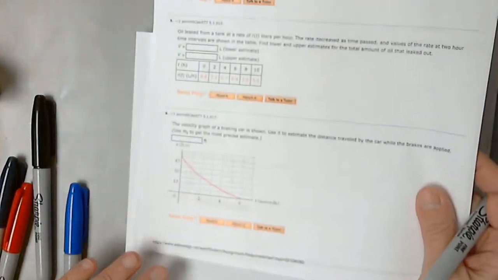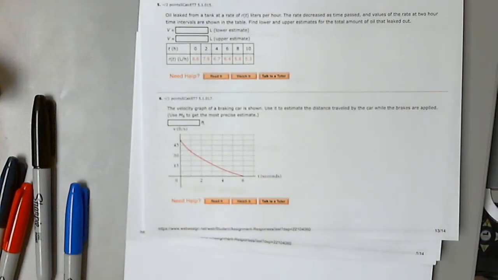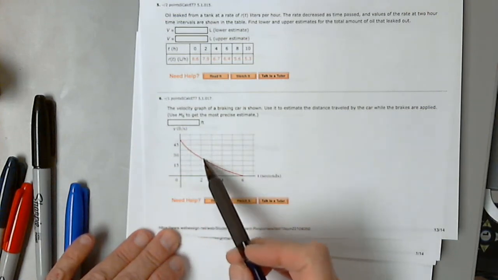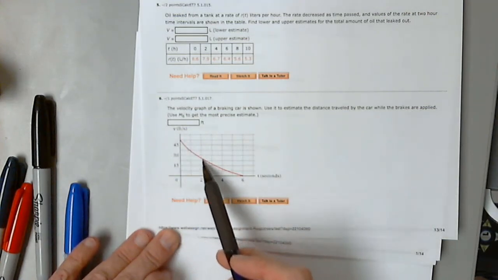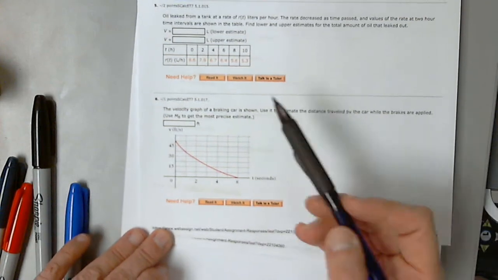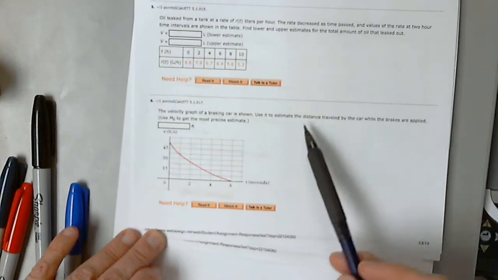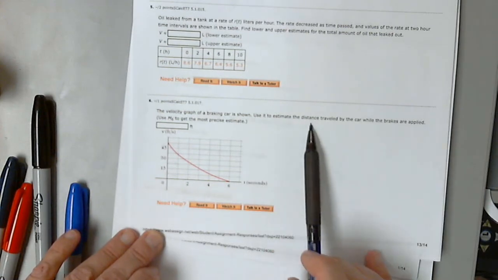Okay, so here's a graph. I would use my pencil so you can erase it if you want to. Okay. So here's a velocity function, but we don't have the function. This is the velocity graph if you want. And we're asked, what is the distance covered by the car while braking?